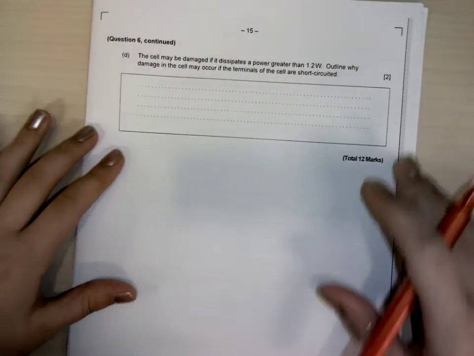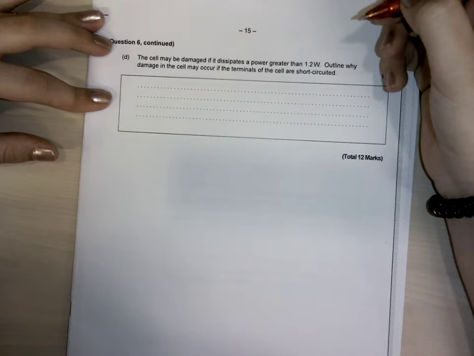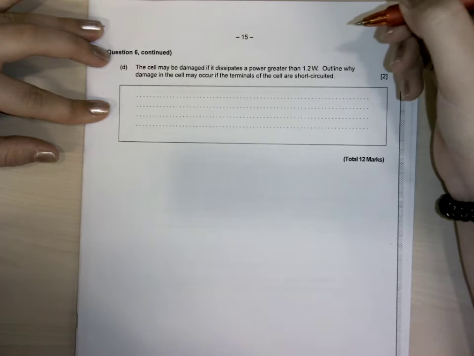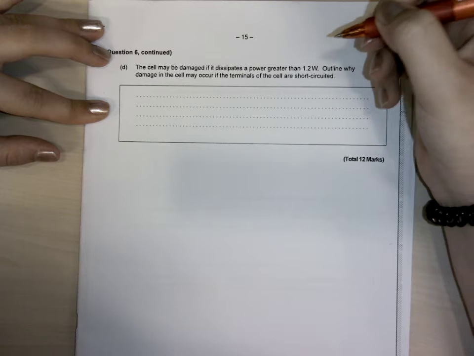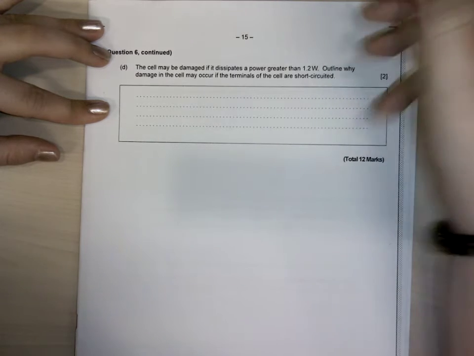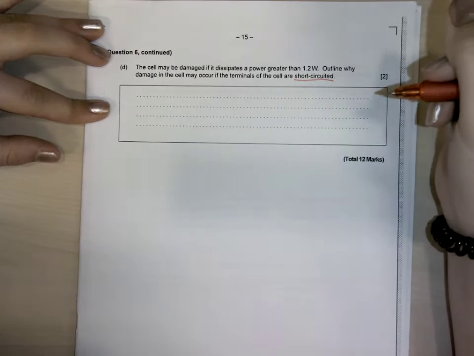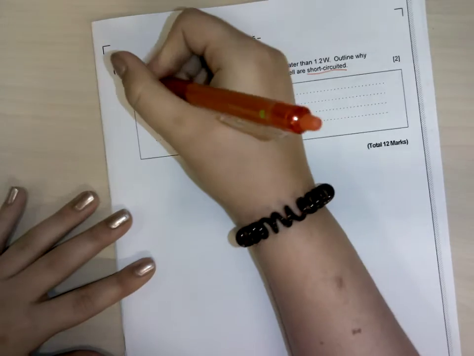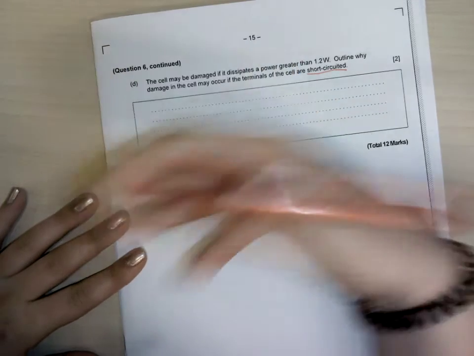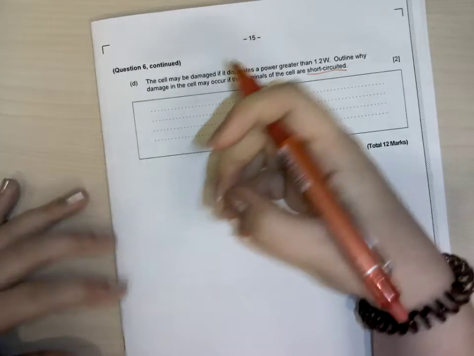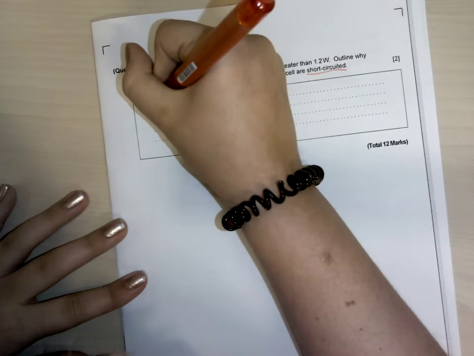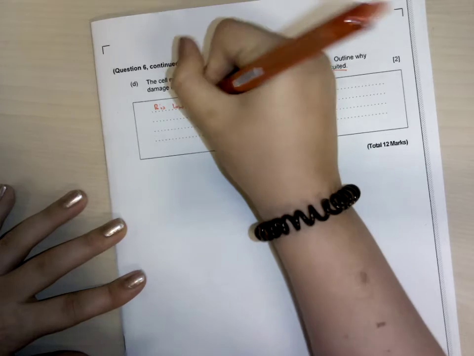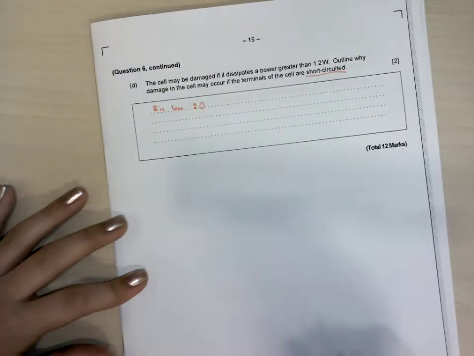Question D says the cell may be damaged if it dissipates a power greater than 1.2 watts. Outline why damage in the cell may occur if the cell is being short-circuited. So we're looking at what a short circuit is in this question. We're looking at where the resistance R is really low, where current is really, really surged, and we would say that R is low.